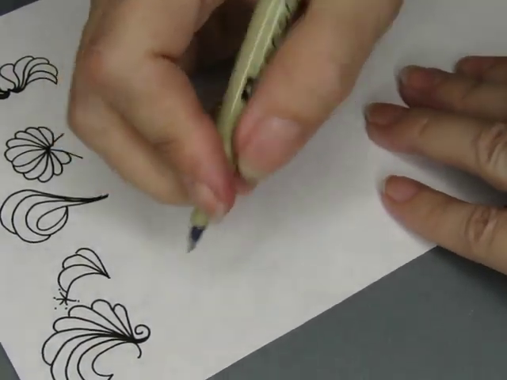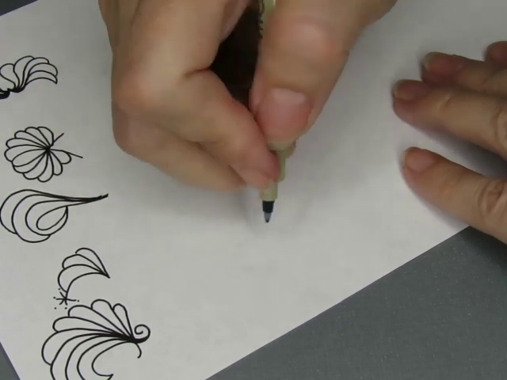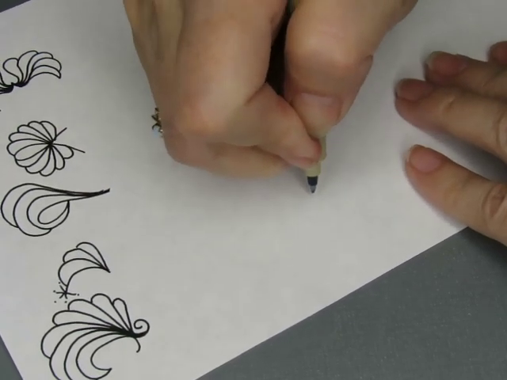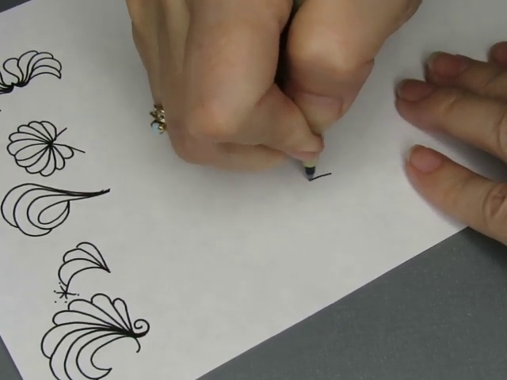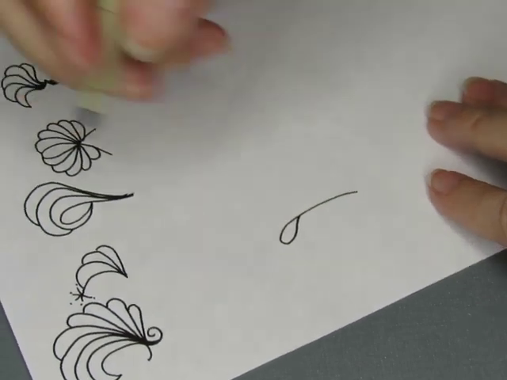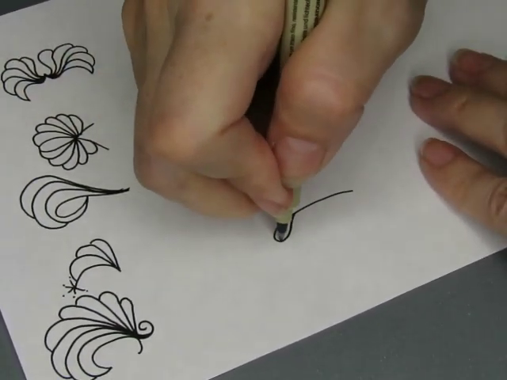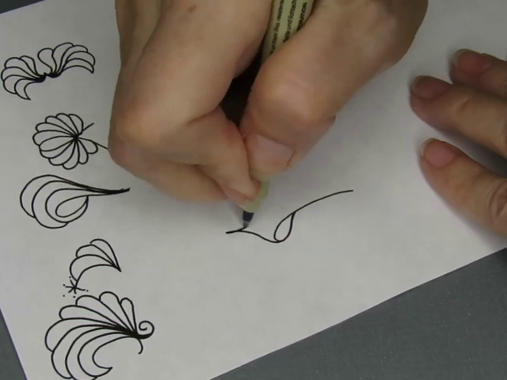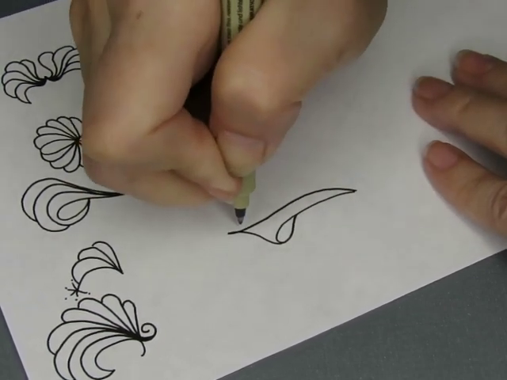Let's try feathering with a shape that's a non-standard shape. Let's do that loop again. But instead of doing a roundy shape, it's going to come up and do that.